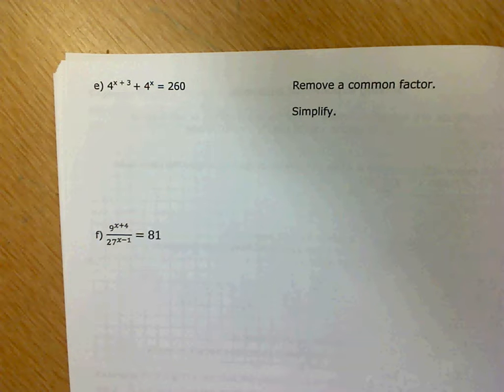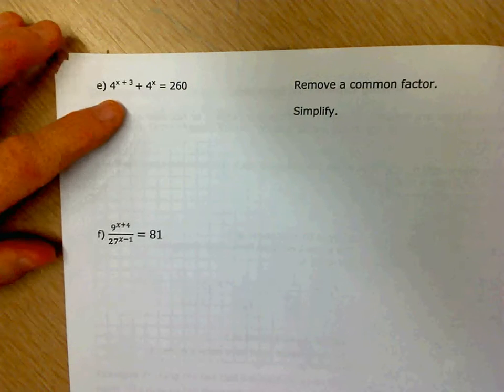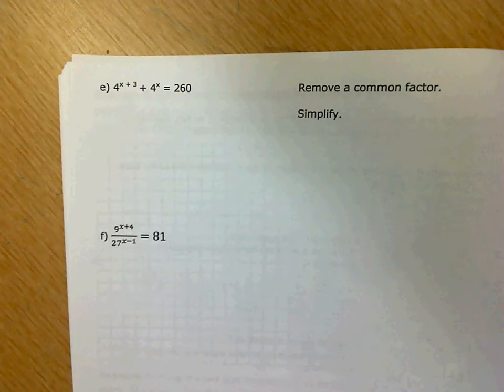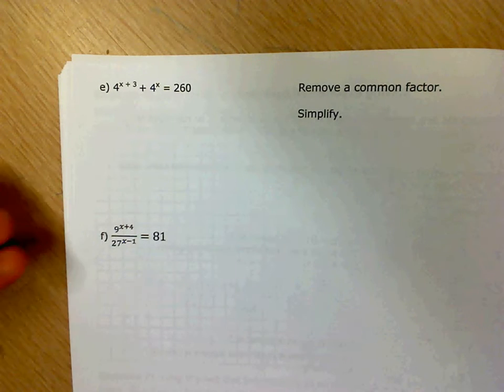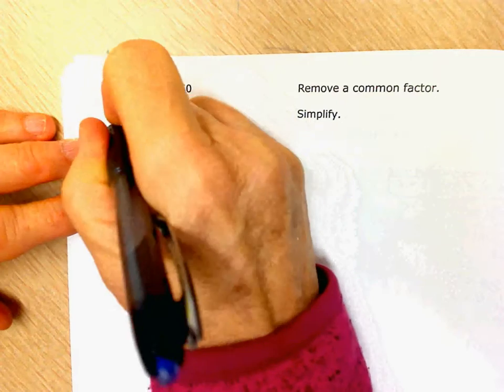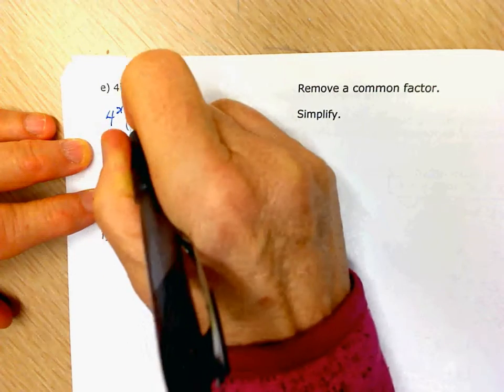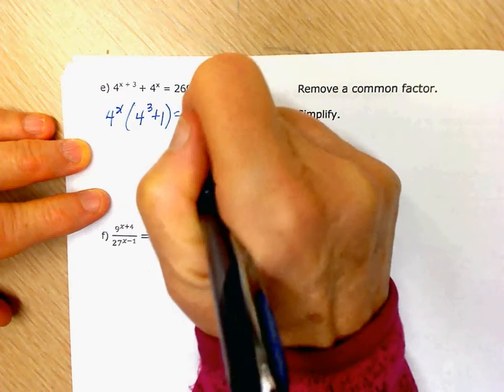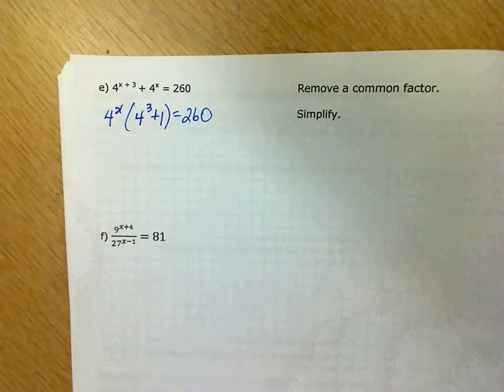We're going to have to somehow bring this together, right? Do we have a common factor? Yeah? 4 to the x. Okay, so let's take out this common factor. That's an important trick for you to know.